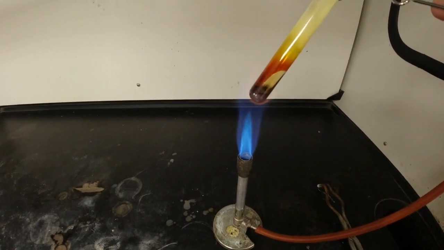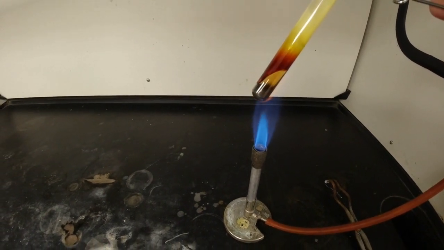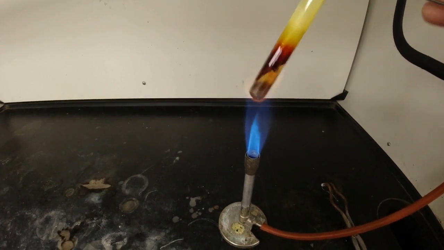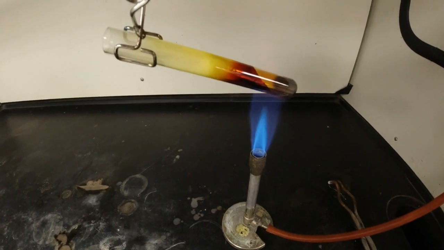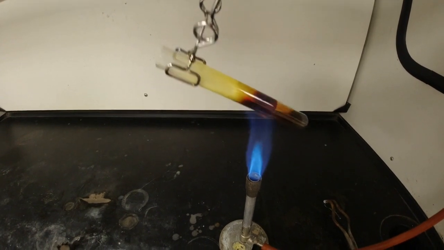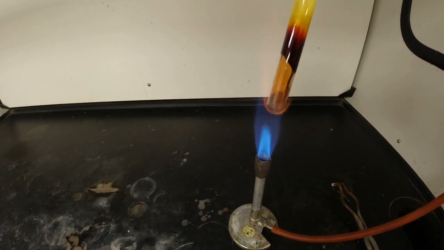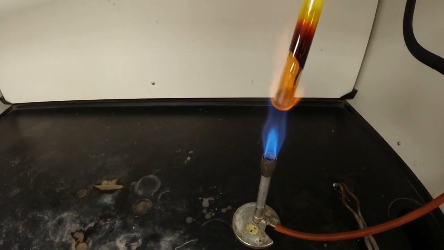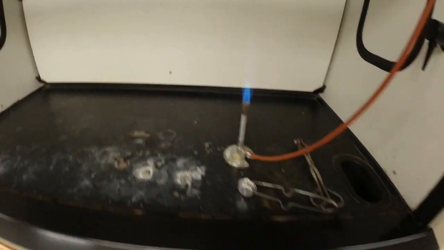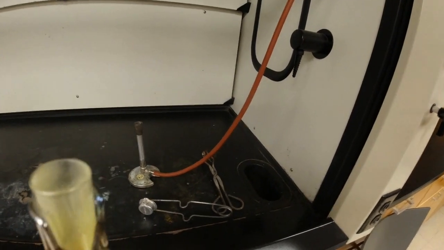If you watch closely, the yellow smoke that was on the top is getting sucked back into the solid at the bottom as it gets real hot. We're going to heat this for a minute or so. All right, that should probably do. We need to let this cool, and we'll go back up to the front.